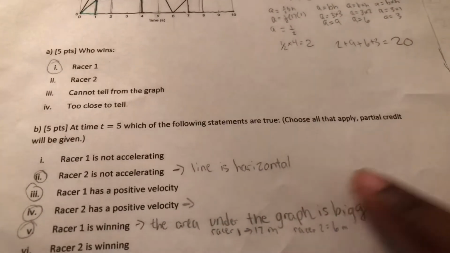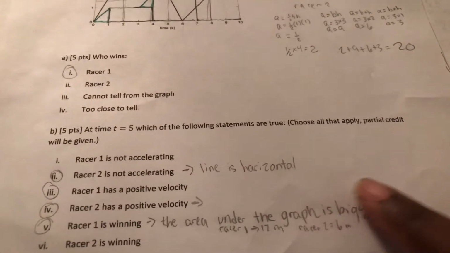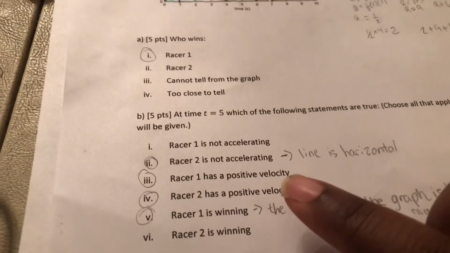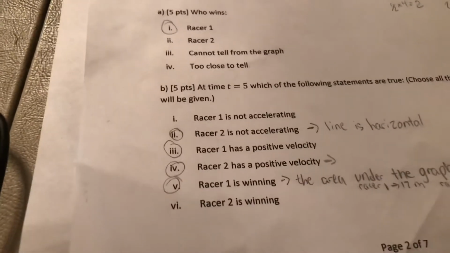And then at time equals 5, which of the following statements are true? I put racer 2 is not accelerating, and we can see that because the line is horizontal. Racer 1 has a positive velocity, racer 2 has a positive velocity. We just see that on the graph right here, all the velocity is positive.